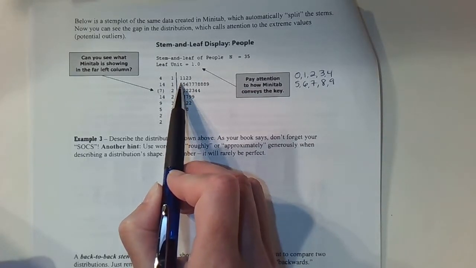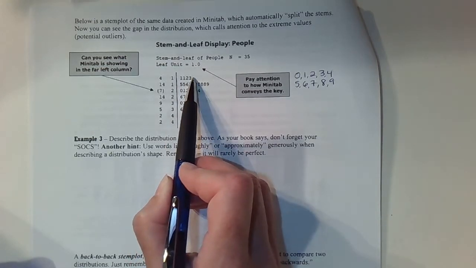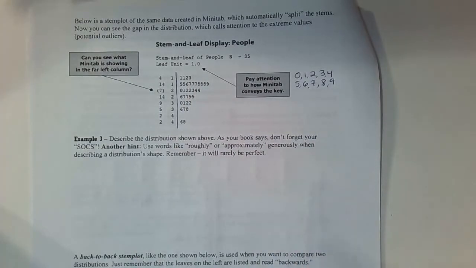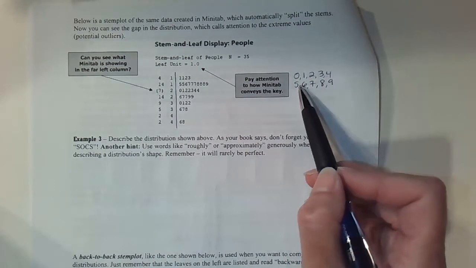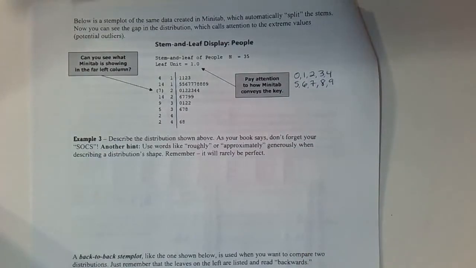If there were 14 people waiting in line, which there weren't, but that would have been right here. 10 would have been on this row. Don't make the mistake. A lot of people automatically assume the first row goes up to 5 and the second row goes up to 10. No, it has to be 0, 1, 2, 3, 4, and then 5, 6, 7, 8, 9. So they each have 5 potential digits for their leaves.